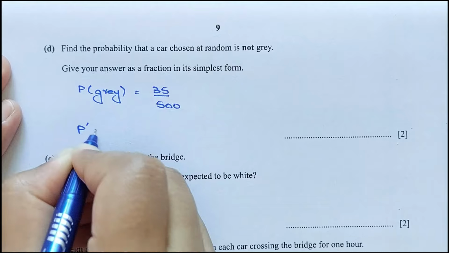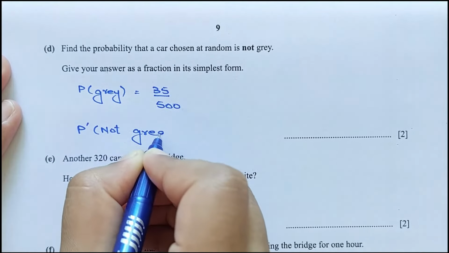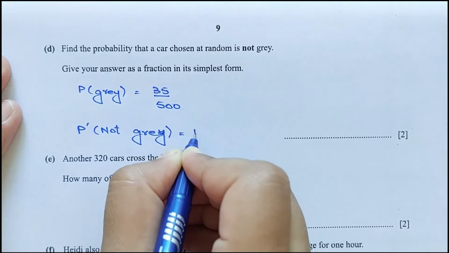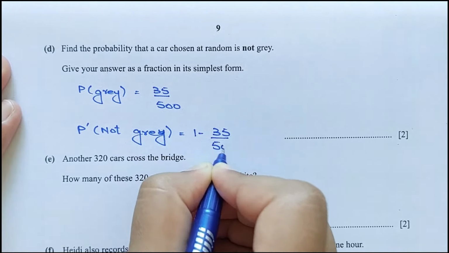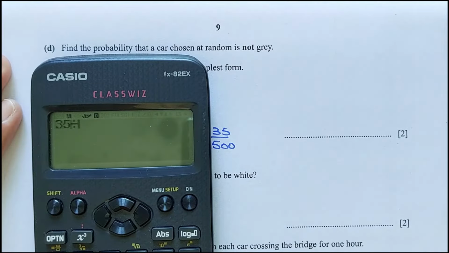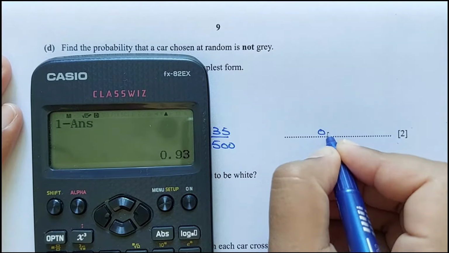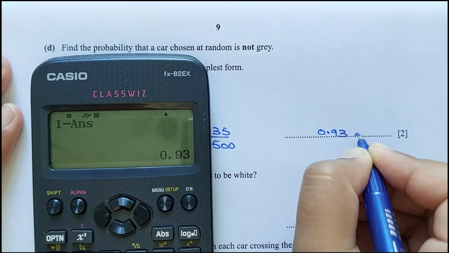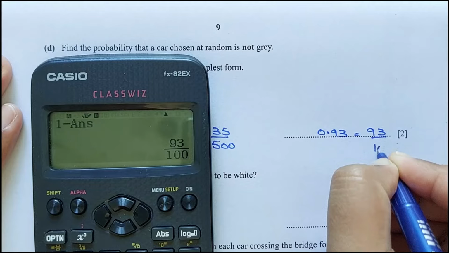And the probability of not gray is 1 minus the probability of gray, which is 35 out of 500. So 1 subtract 35 over 500, this is going to be 0.93, is the probability, or 93 out of 100.